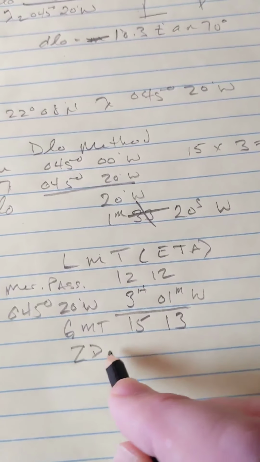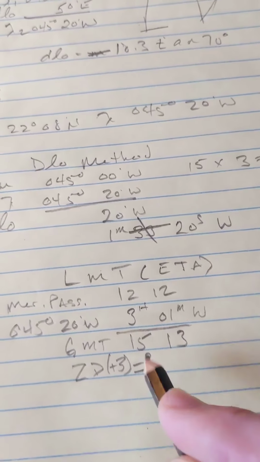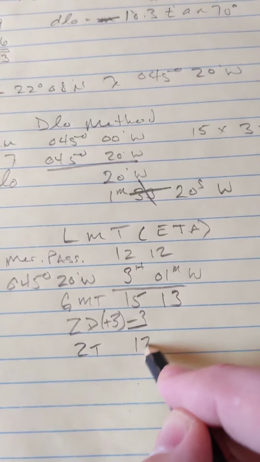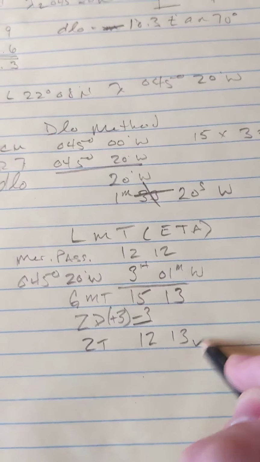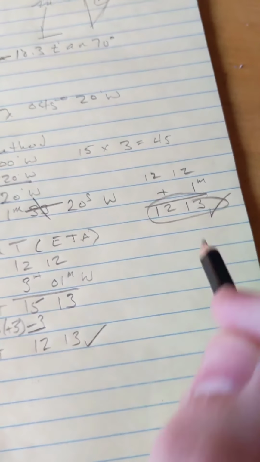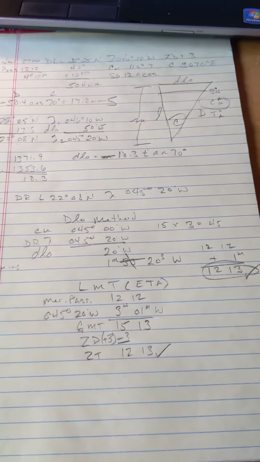Zone description is +3, so I'm going back to zone time, so I'm going to subtract that 3, 12, 13. Boom. And that is one problem. Okay?